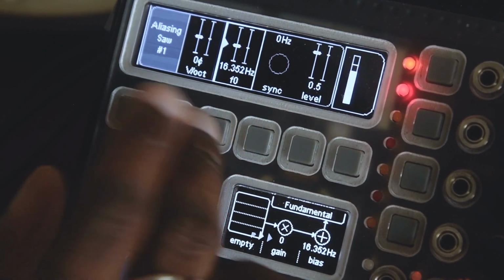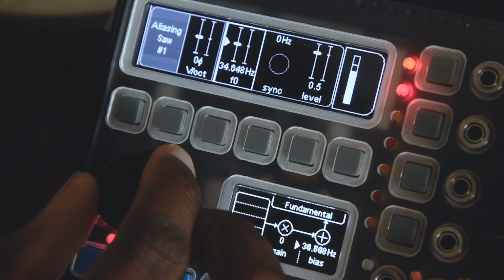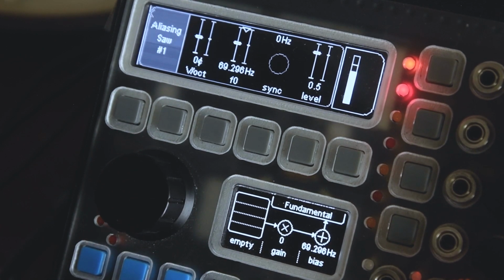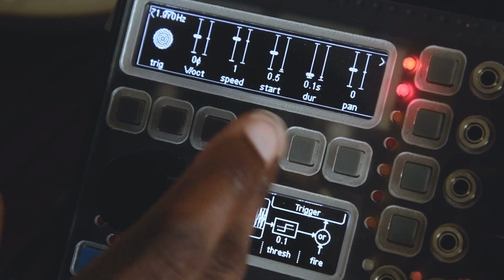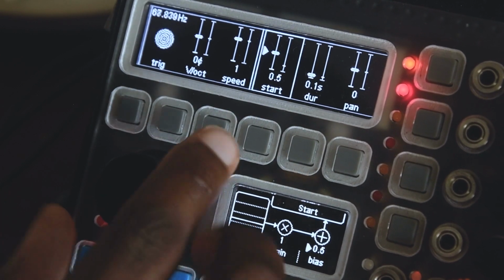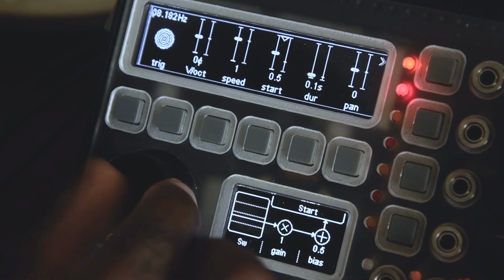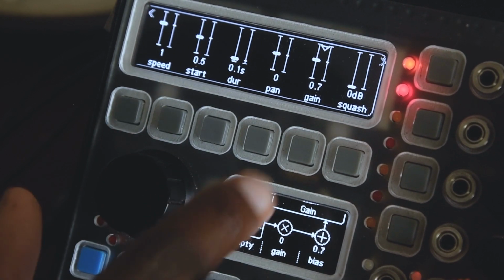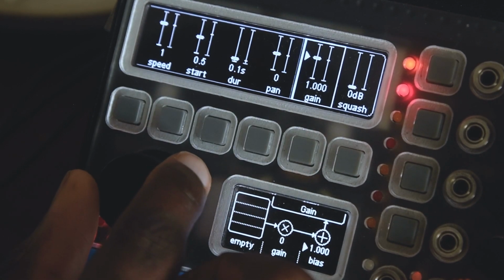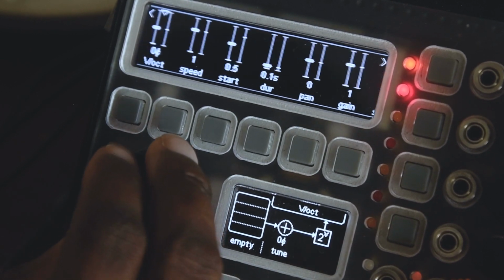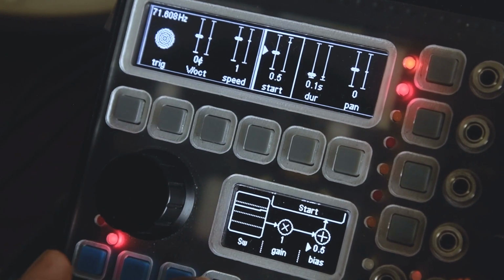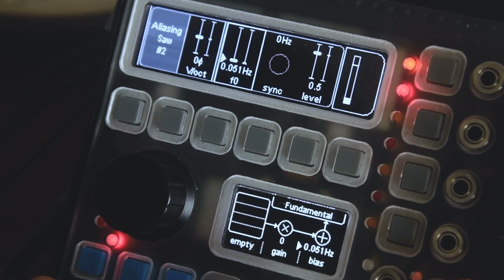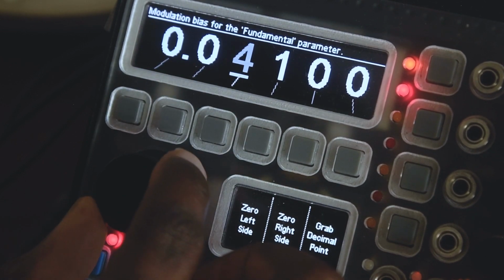And we can change how many grains there are. The more grains, the slower we can go without there being spaces in between the audio. So turn this up a little bit. We can go really fine with this.